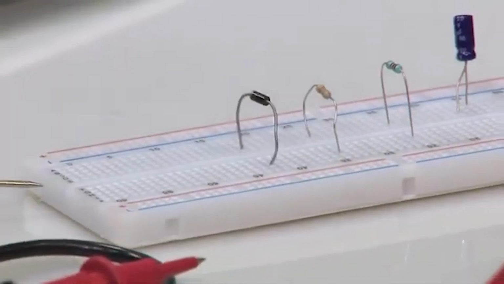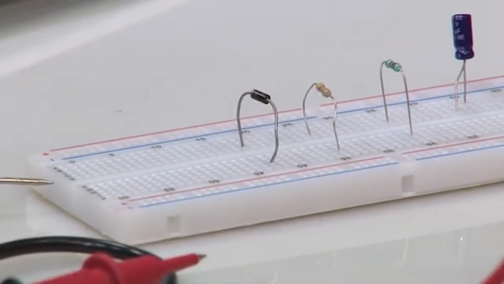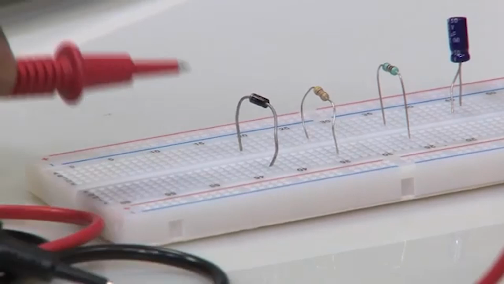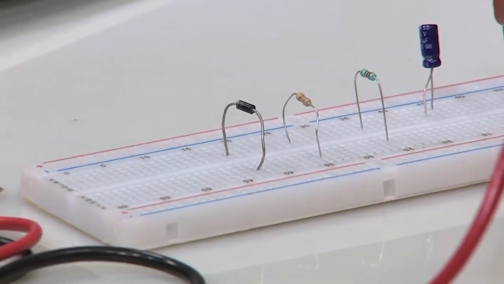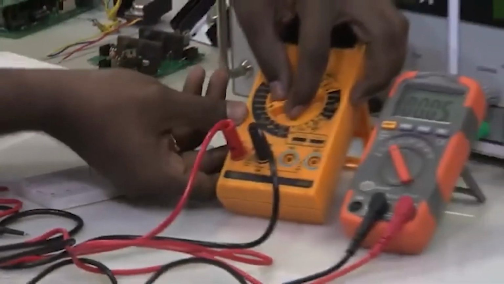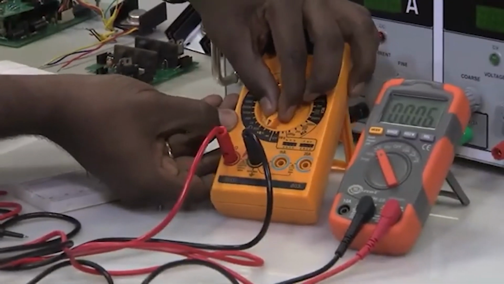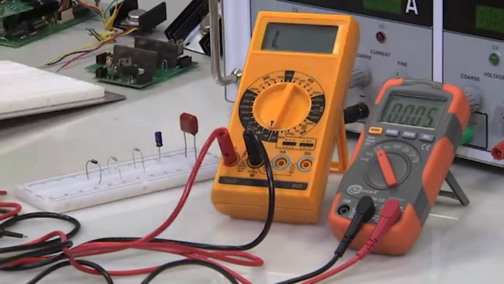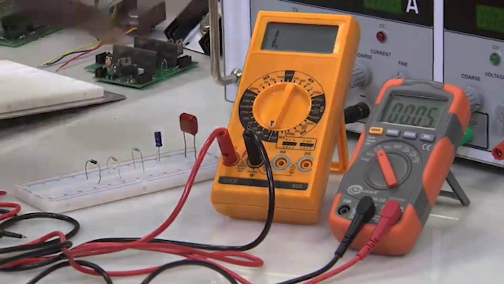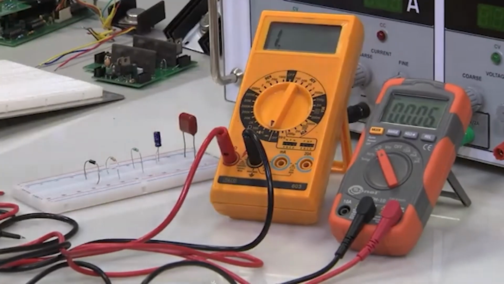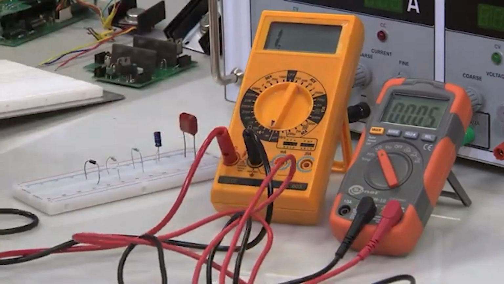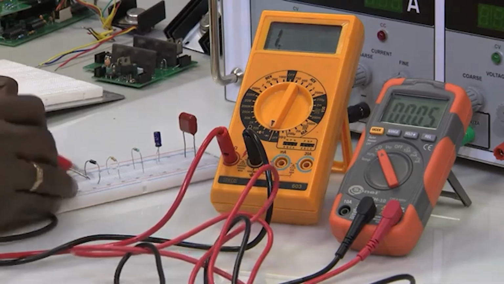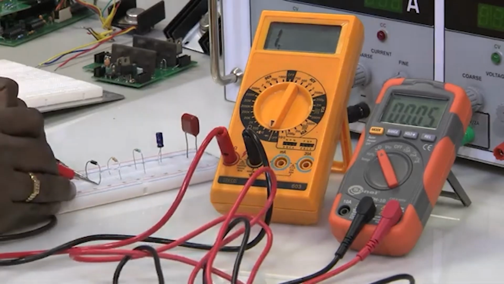P and N, P and N. I told you there is a silver ring on the diode, that is an easy way of identifying it, but we have to measure the diode with the multimeter. So, let us see with the multimeter. First, we are looking at the multimeter, which is 603 from Mako. This is the yellowish one, yellow color, and let us see which is the anode, which is the cathode. It is easy to identify if you can see some value.